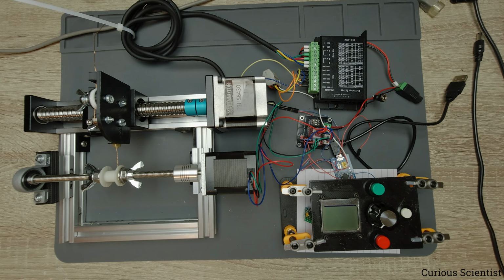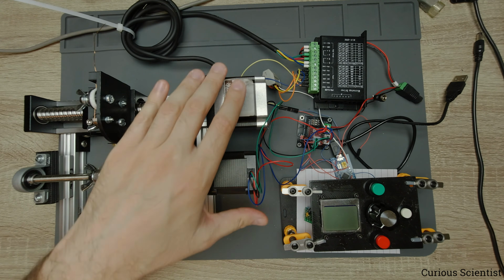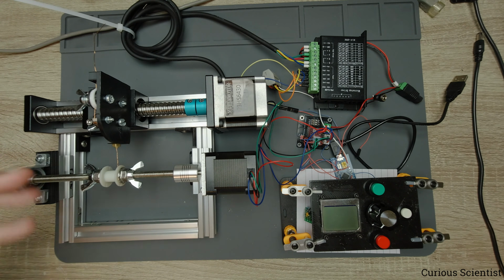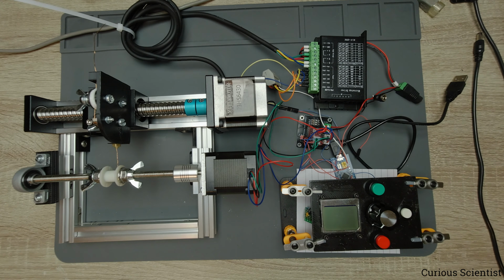There are two parts I want to divide this video into. The mechanical part, which is basically the motor, the mechanism, and all the parts which make the coil. And then the electronics part, which is the motor drivers, the microcontroller, and the software. I will talk about these in this order. First of all, I want to talk about the mechanisms.